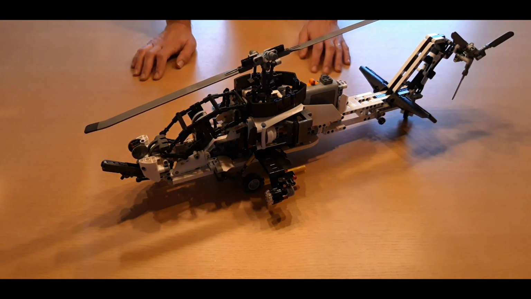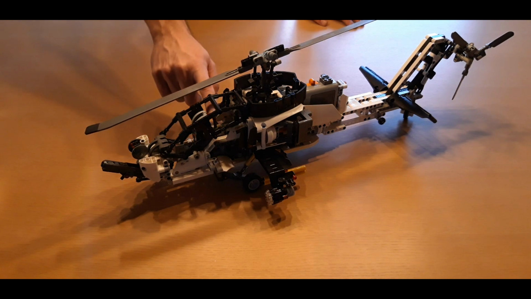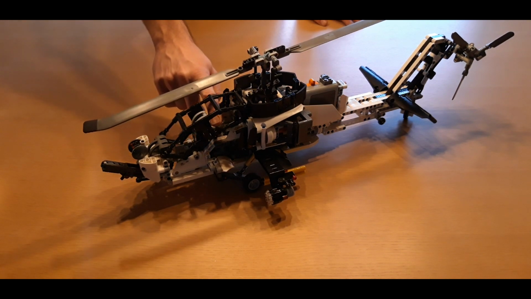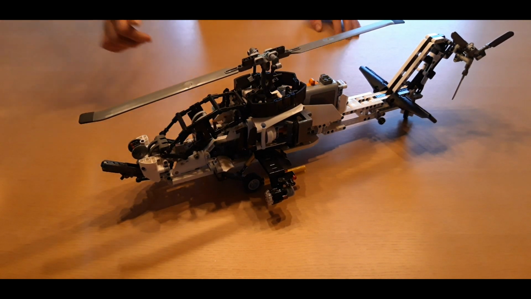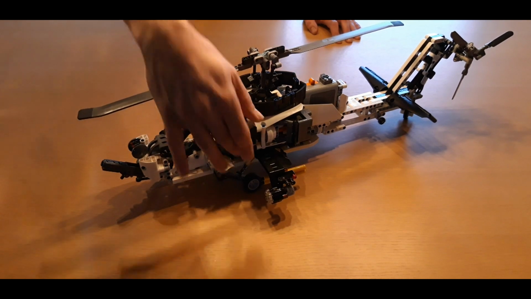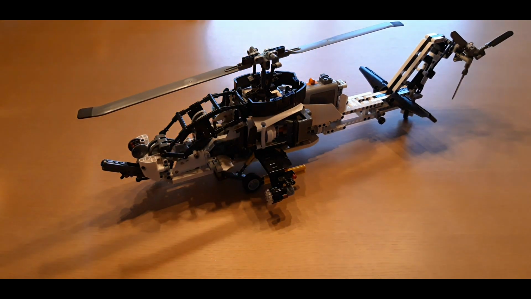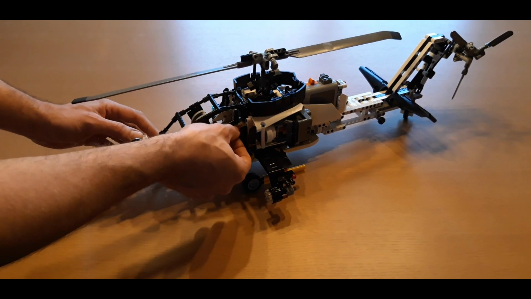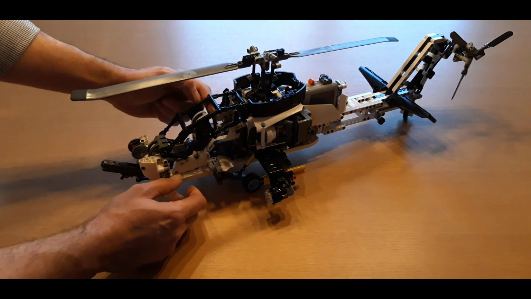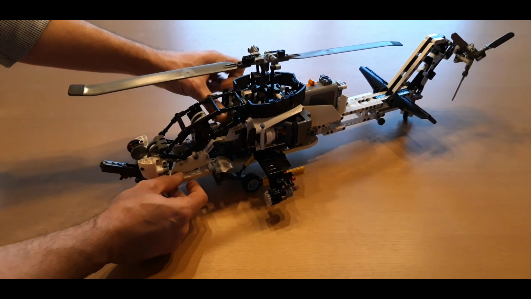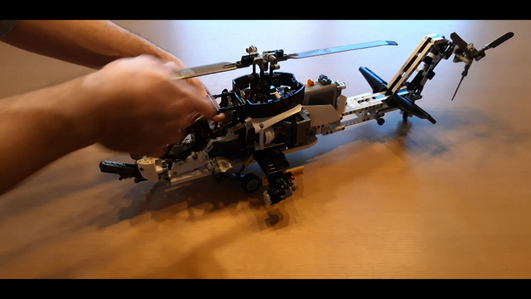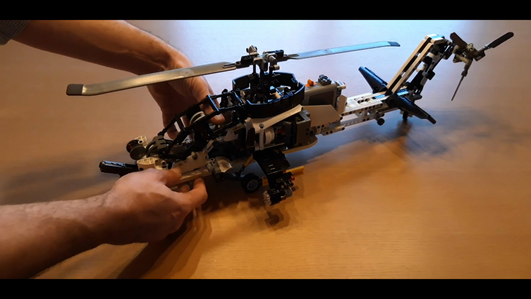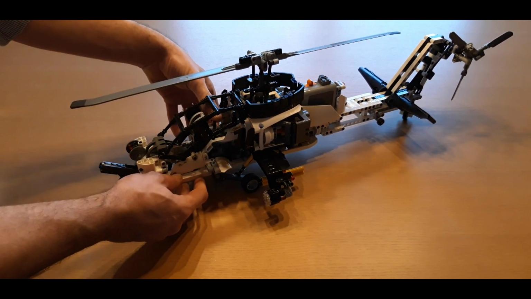The flight commands are done by a joystick here for cyclic movement and a joystick here for collective movement. To demonstrate this, I can show you the collective control. Cyclic front and back has no effect in this blade position, and left and right also.